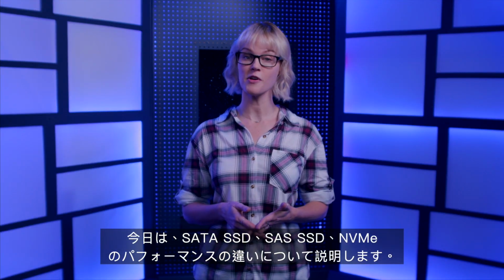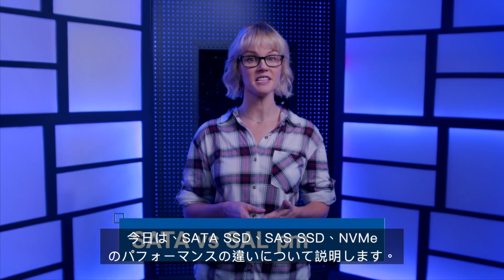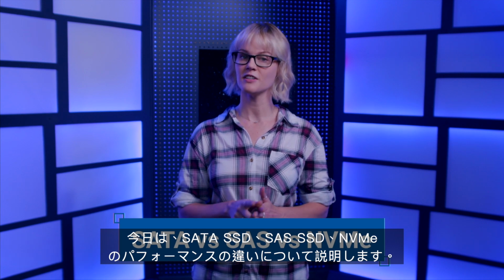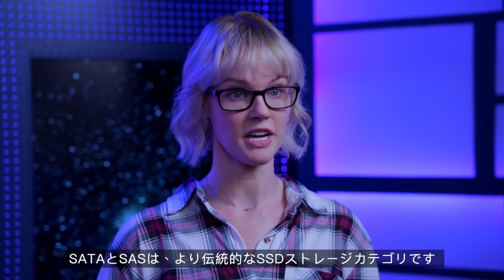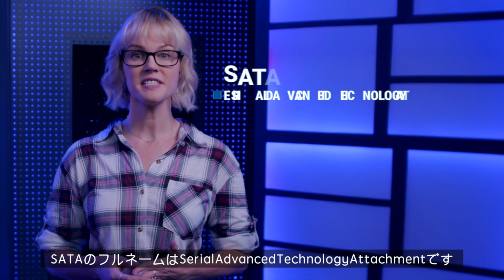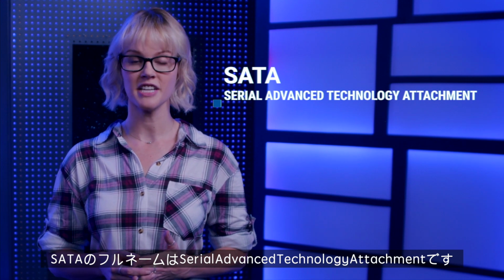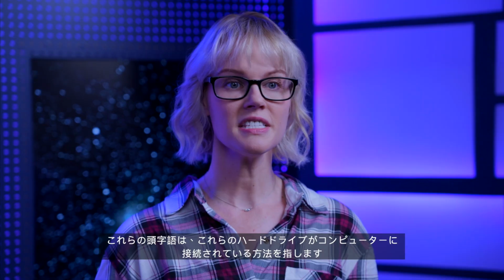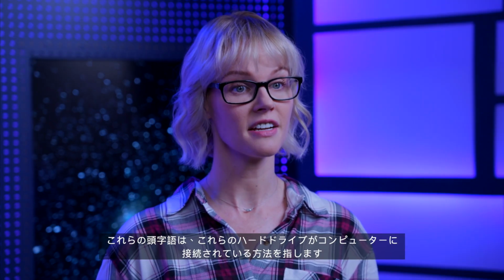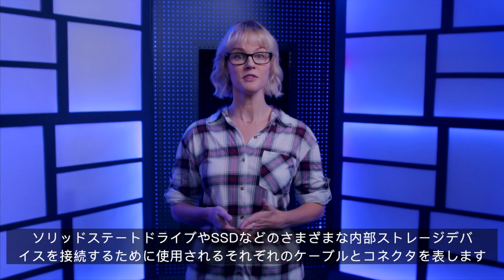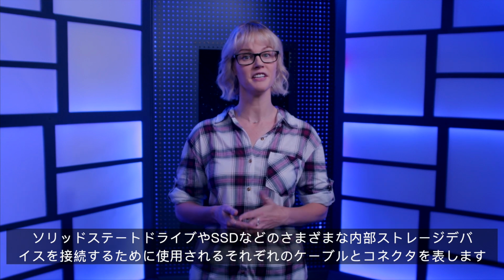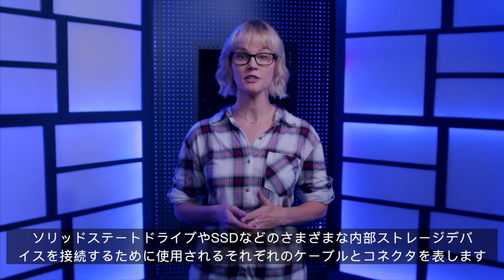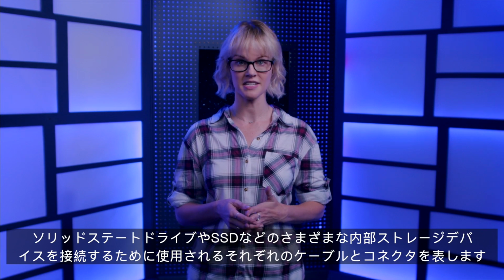Today we'll discuss the performance differences between SATA SSD versus SAS SSD versus NVMe, including M.2, U.2, and PCIe. SATA and SAS are the more traditional types of SSD storage. SATA stands for Serial Advanced Technology Attachment, while SAS stands for Serial Attached SCSI. These acronyms refer to how these drives connect to a computer. It's a type of cable and connector that connects a variety of internal storage devices, including solid-state drives, or SSDs.